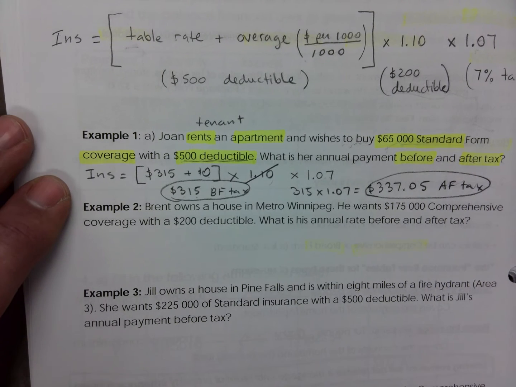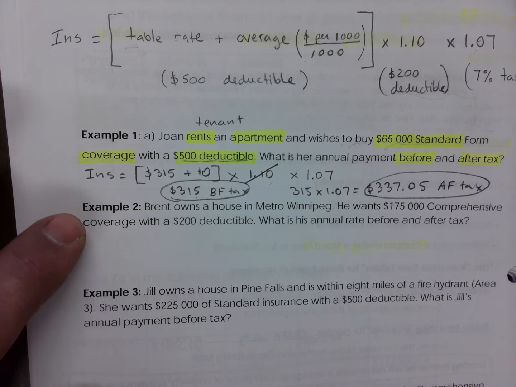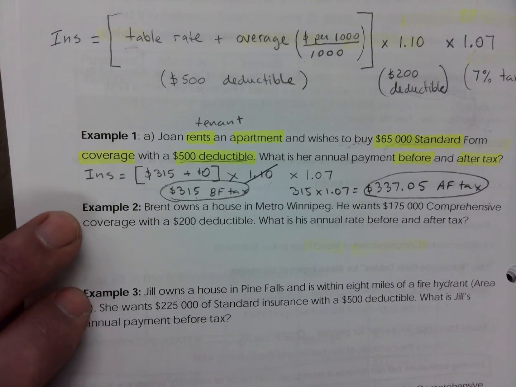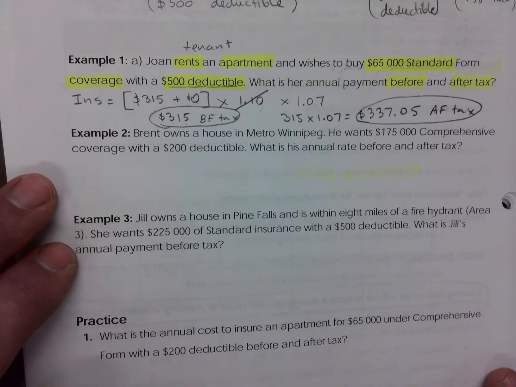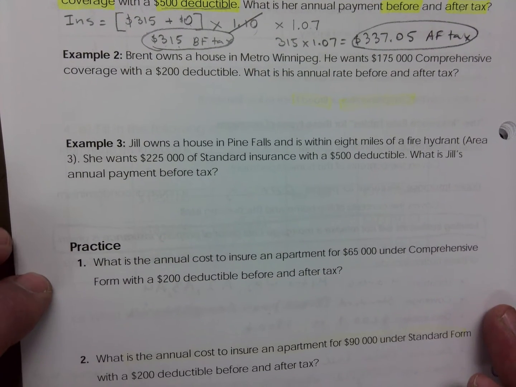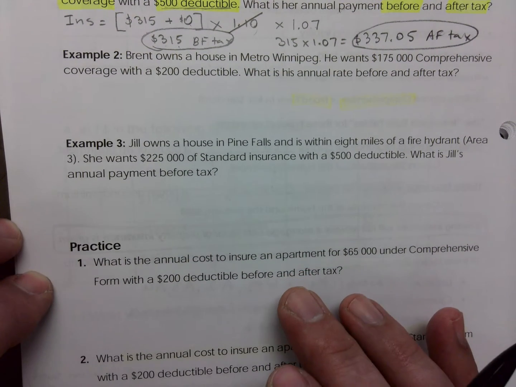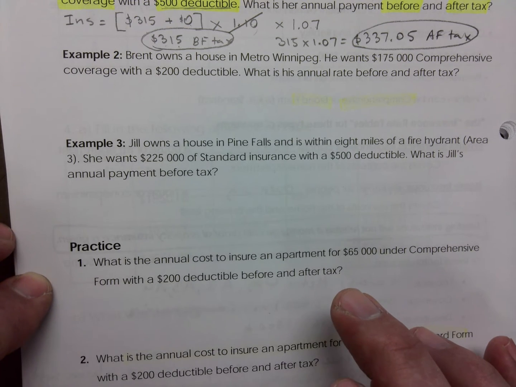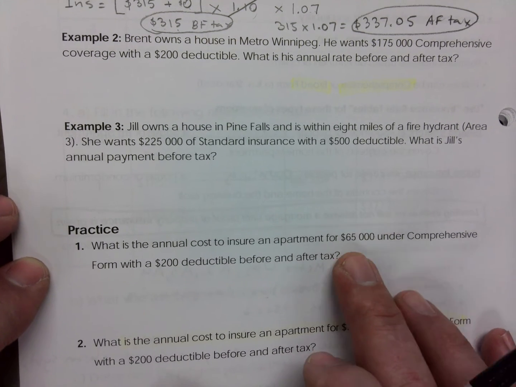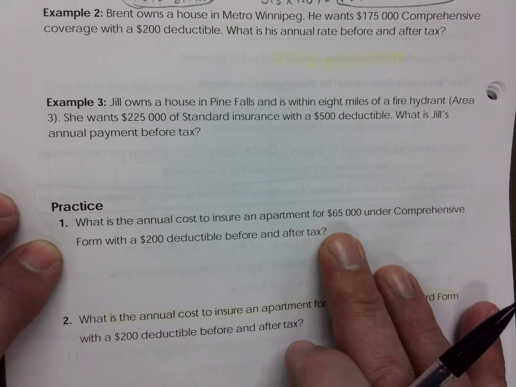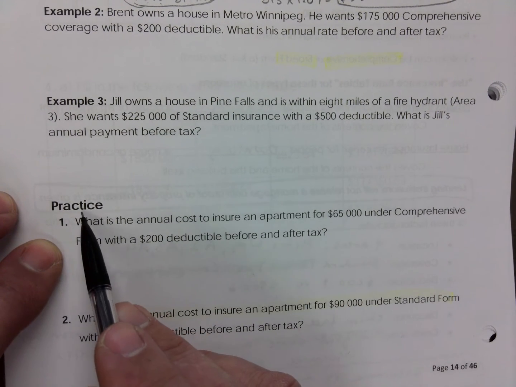Let's stick to tenant for now, just tenant insurance. So I'm going to skip example 2 and 3 because those deal with house insurance. Okay, so let's jump to this one here. This is the practice one, right?